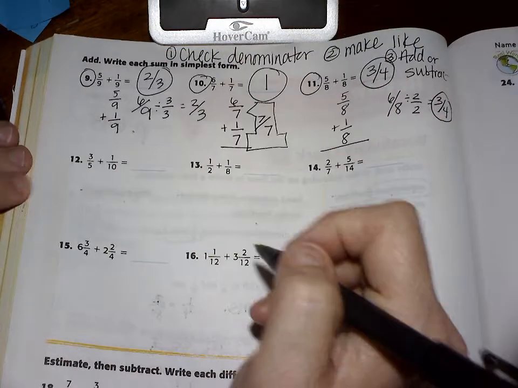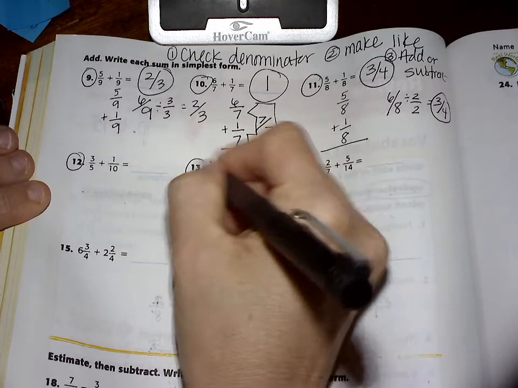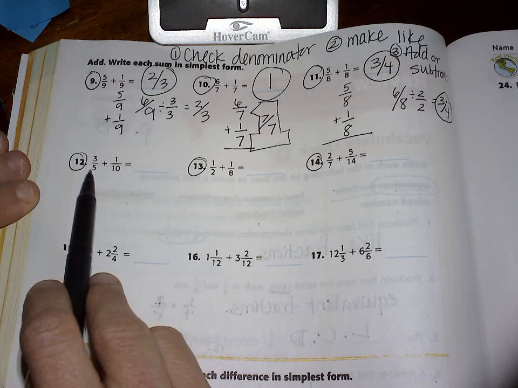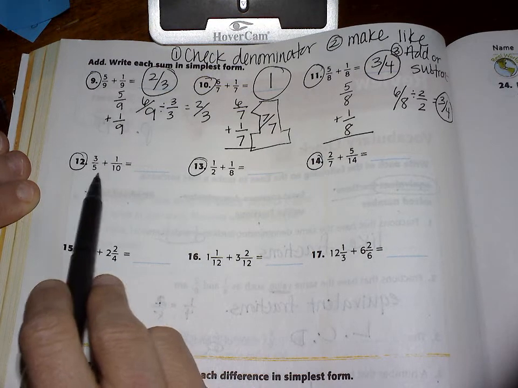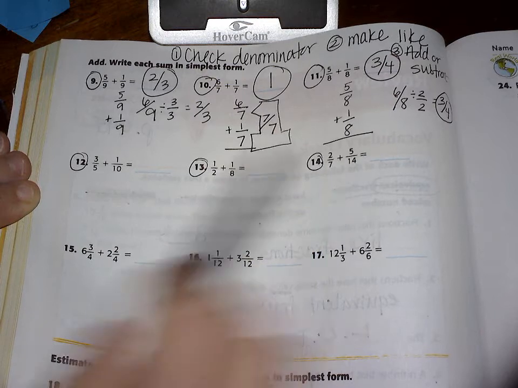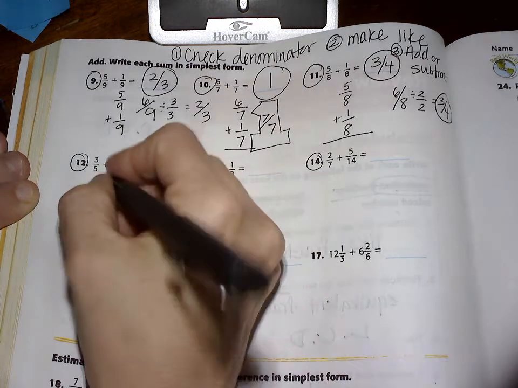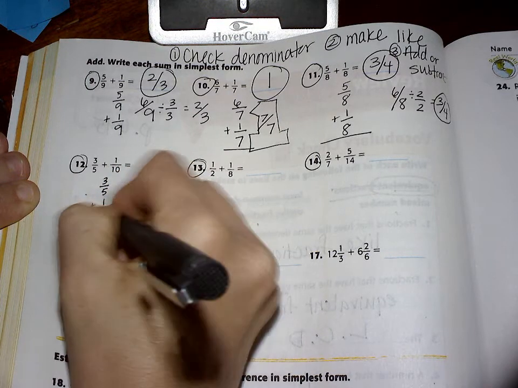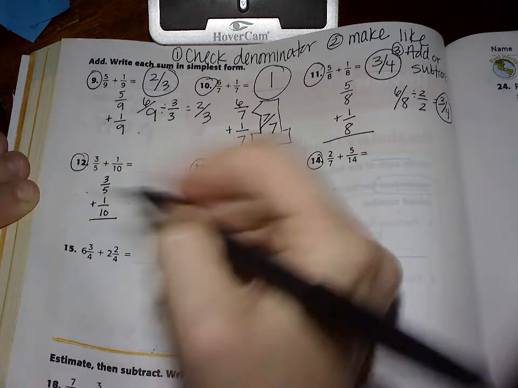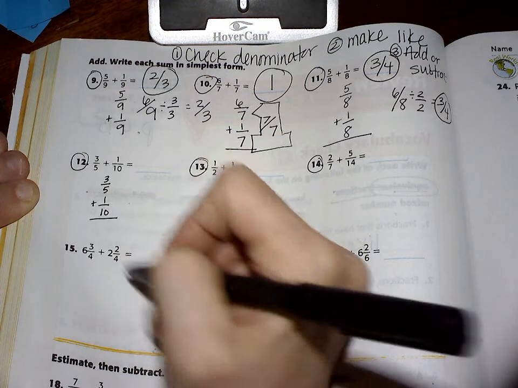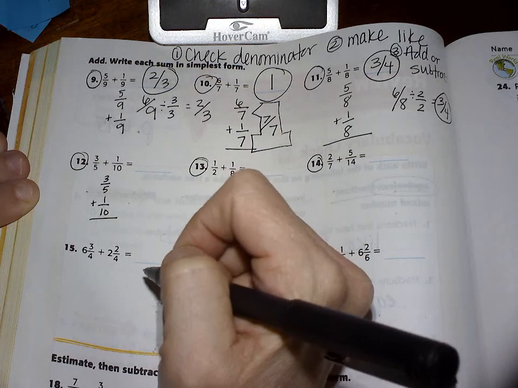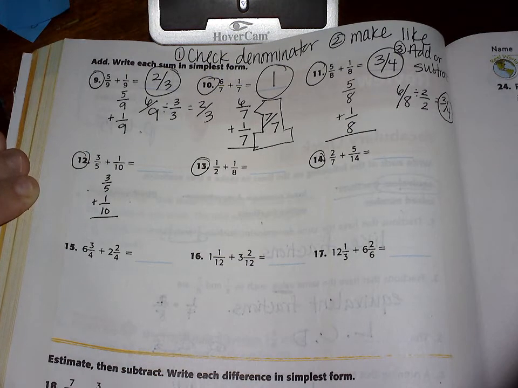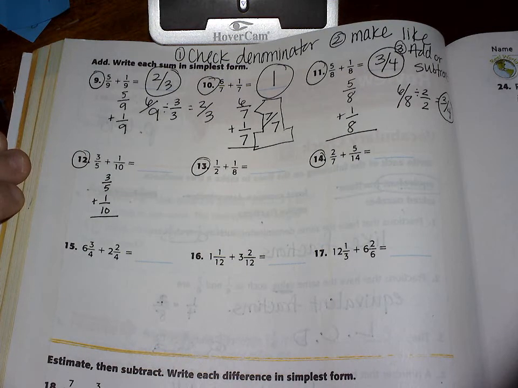Okay, now I want you to do 12, 13, and 14. I want you to do the next row and pay attention to these. You're still adding, but notice they don't start with like denominators, so you're going to have to write this 3/5 plus 1/10. Step 1, check the denominator. It's not the same, so we have to make like denominators, and then we're going to add the numerators. So go ahead and pause here and try to do 12, 13, and 14, and then we'll come back and check your work.